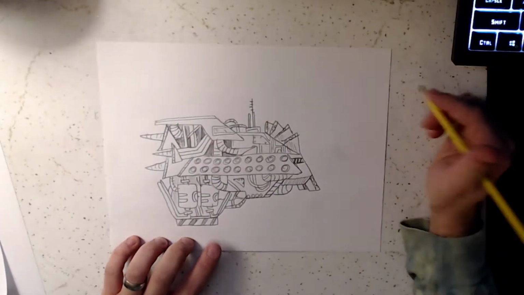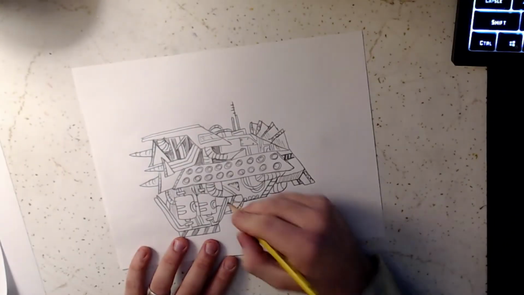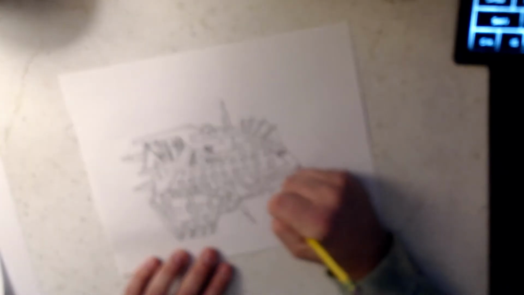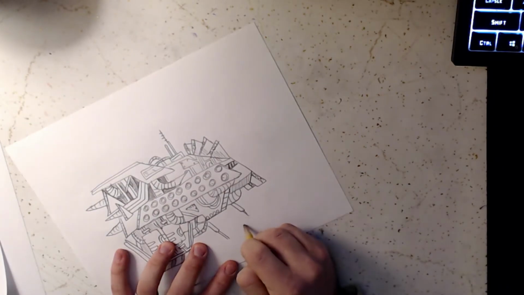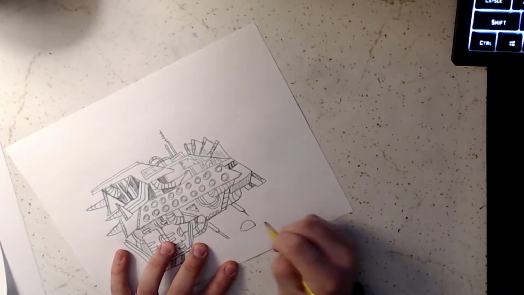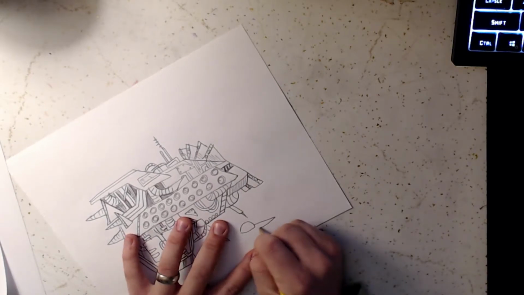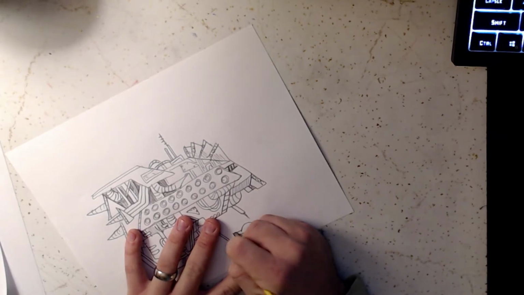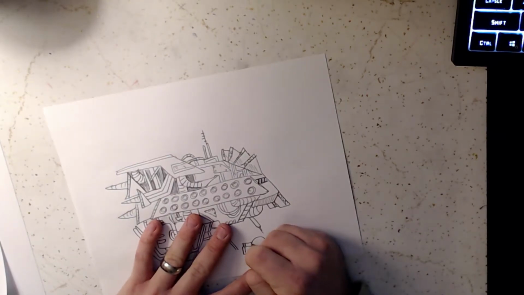This is a cool spaceship. I'm loving it. I am loving it. I'm gonna add something here that's like a little dock where you can fly a smaller spaceship out of it. This is my cruiser.